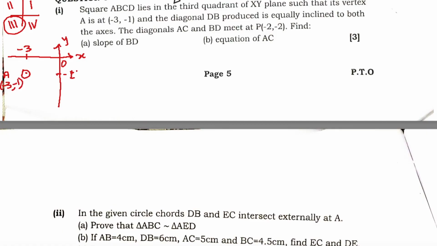So ABCD is a square lying in the third quadrant of the XY plane such that vertex A is here and the diagonal DB produced is equally inclined to both the axes. Now if A is this and it is a square, one side would be like this and the other side of the square would be like this. Understanding up to here? Yes.